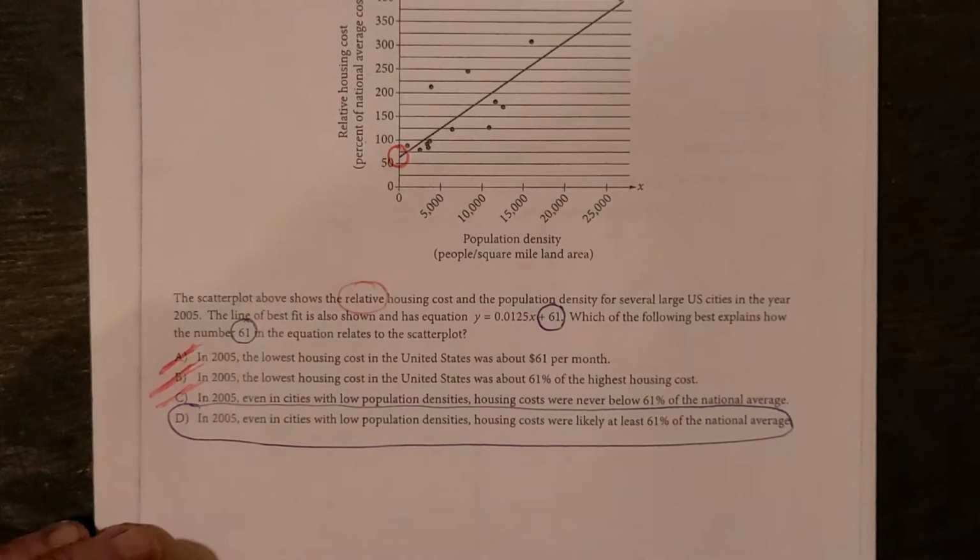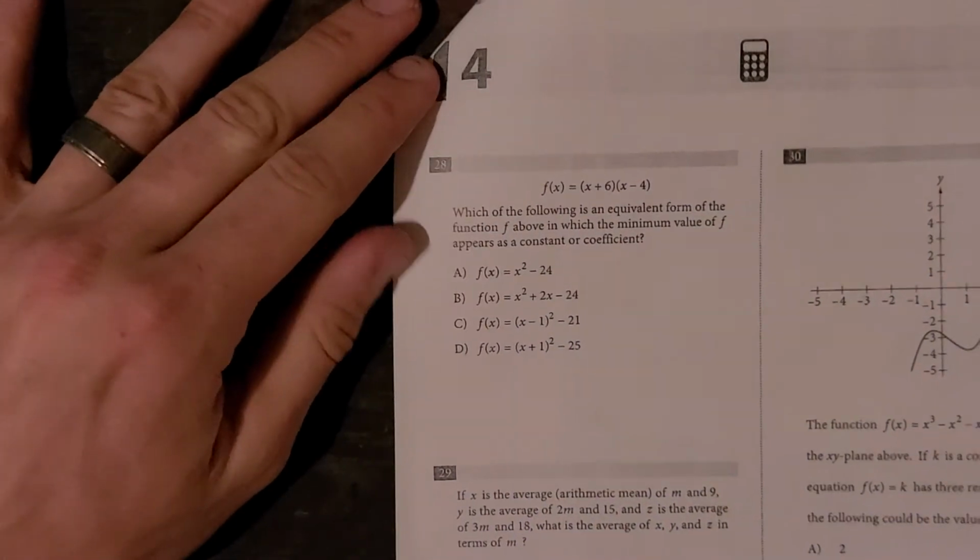Weird, because probably none of you have ever owned houses, but there it is. All right, we got 3 more.